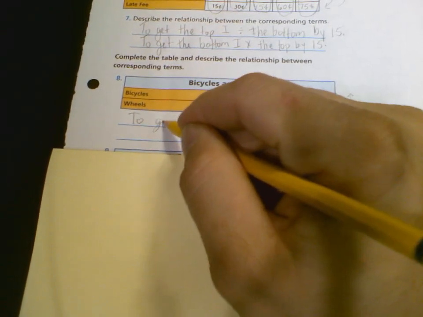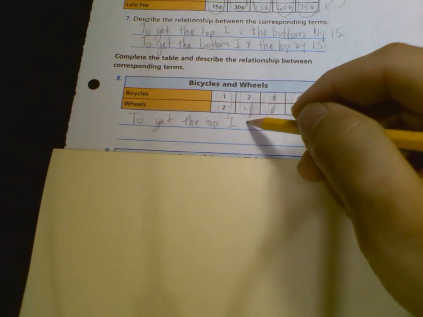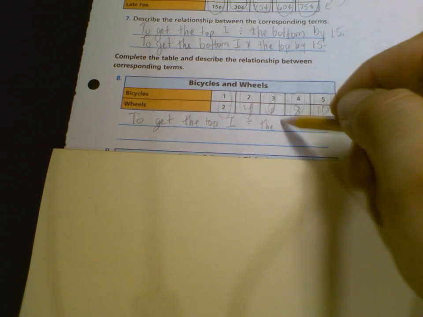So I'm going to write it just like my one before. To get the top, what am I going to do? How do I get this top one? I take this 2 and divide it by 2 to get 1, right? 4 divided by 2 is 2. 6 divided by 2 is 3. 8 divided by 2 is 4. 10 divided by 2 is 5. So I divide the bottom by 2.